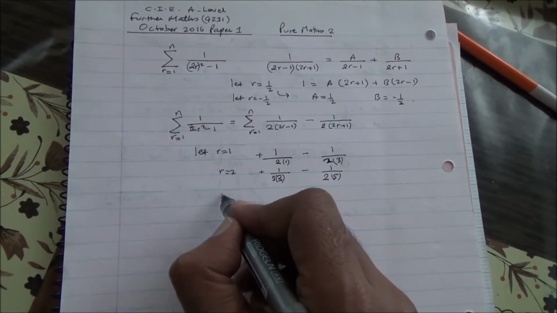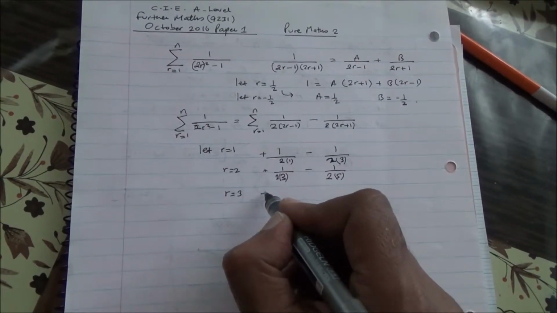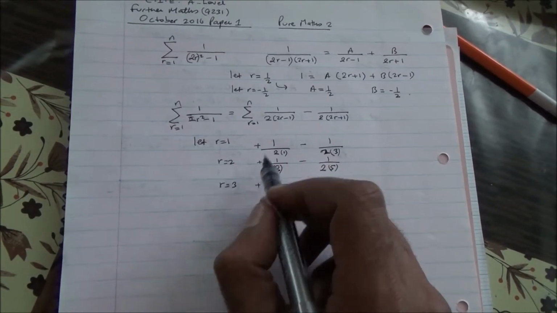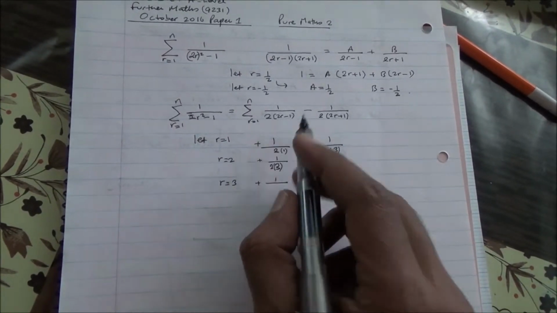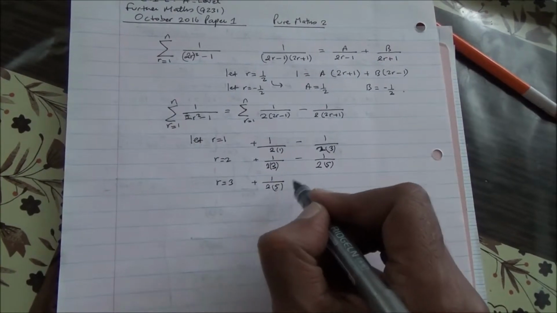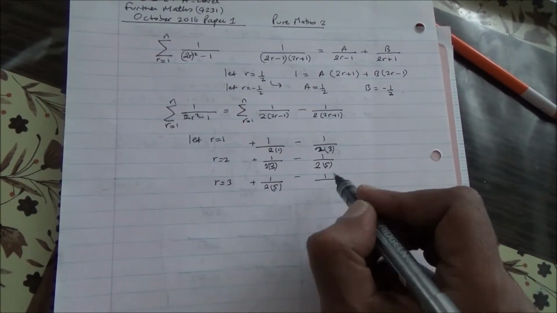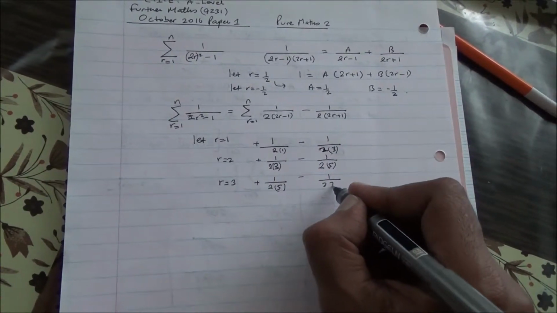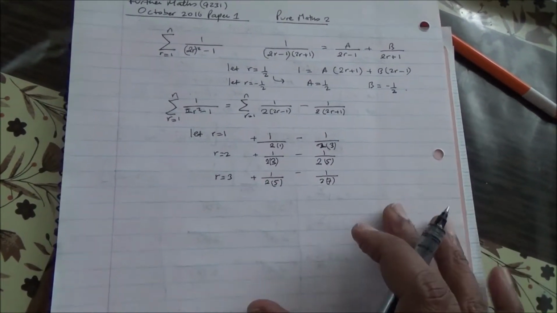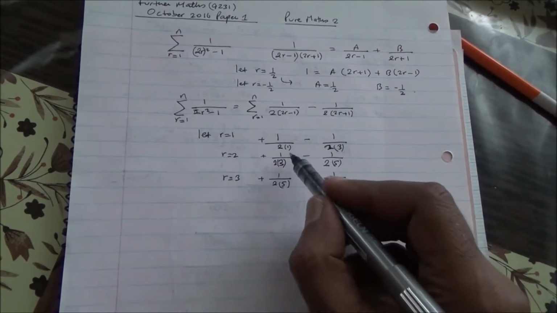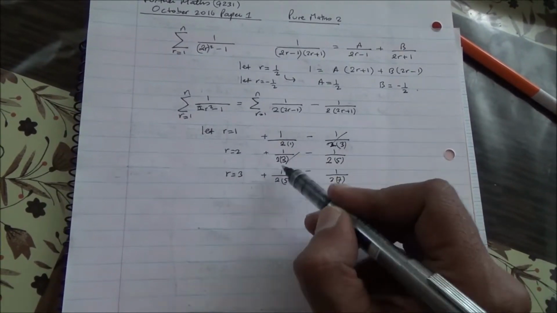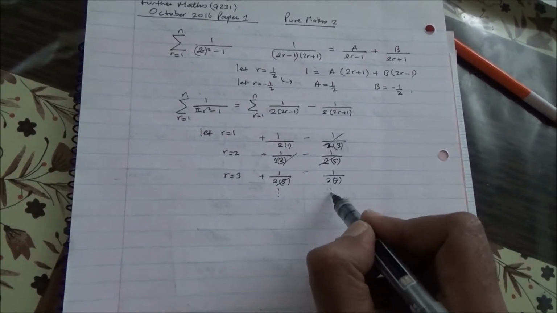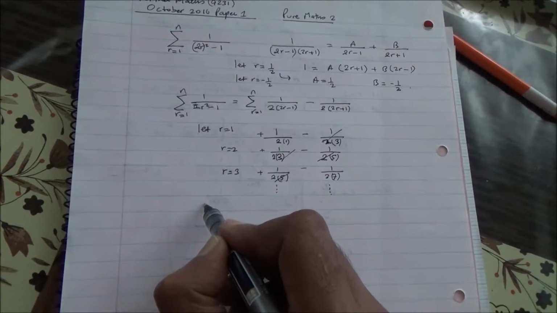What I'm trying to observe is whether a pattern is coming up here. If r is 3, that's 2 times 3 is 6, minus 1 is 5, so 1 over 2 times 5, minus 1 over 2 times 7, since 6 plus 1 is 7. So what do we notice? 3, 5, 7. This is going to cancel out with this, and this is going to cancel out with this.